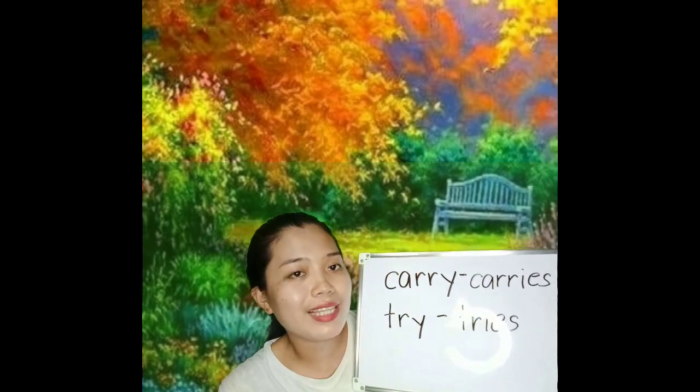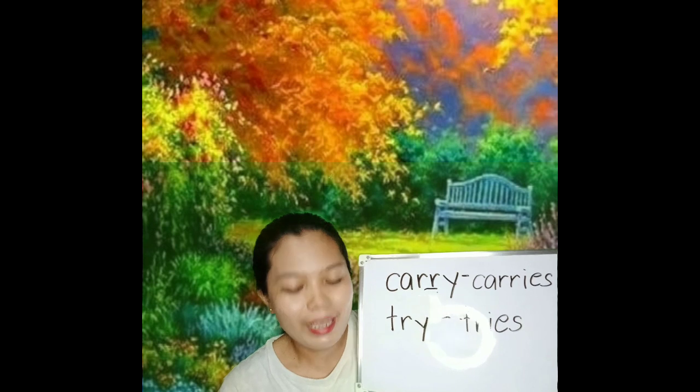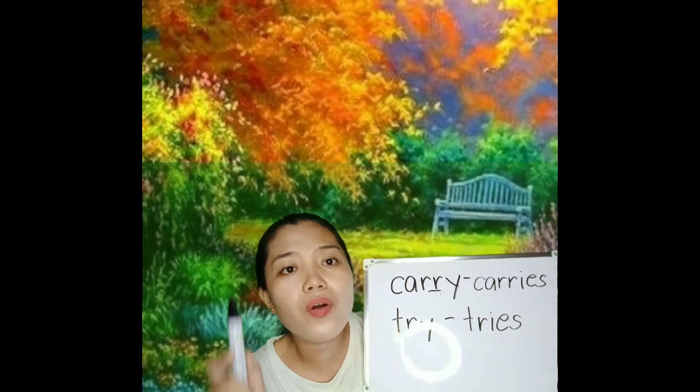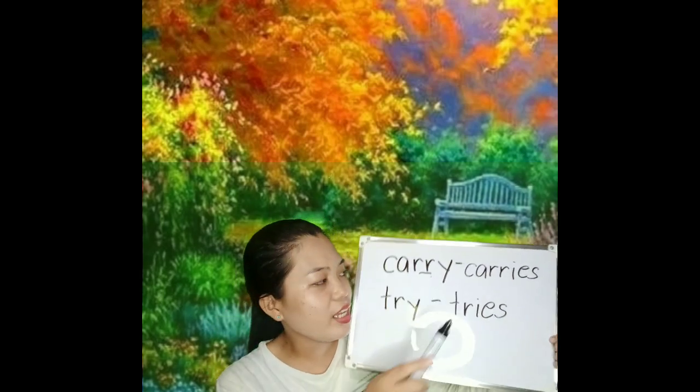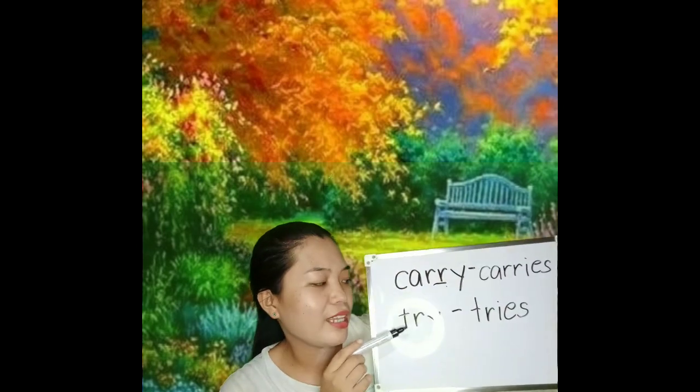So carry ends with letter y and before y is letter r. Is this vowel or consonant? Very good. It belongs to the third rule: if a word ends in y and before it is a consonant letter, we will change y into i and add es. So, from carry to carries. And the next example is try to tries.